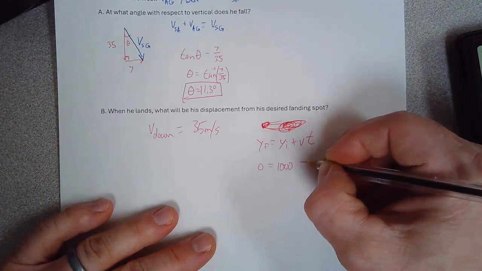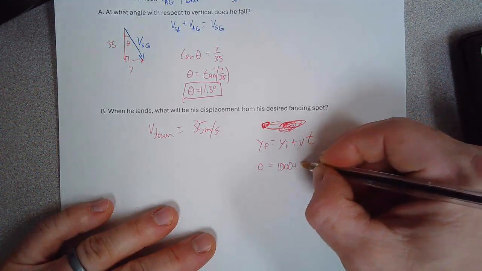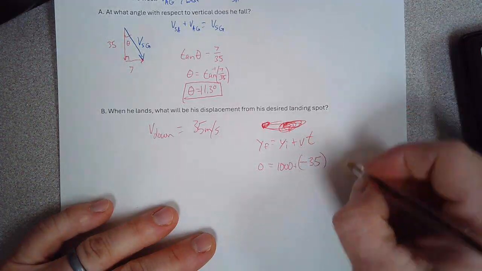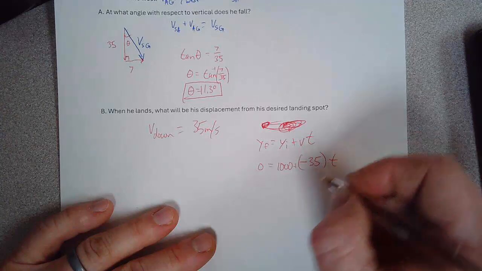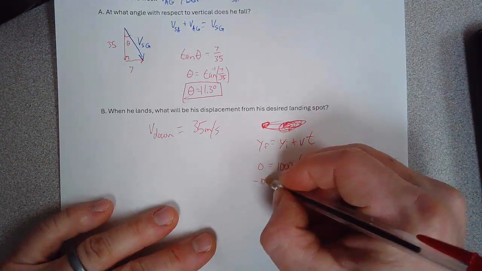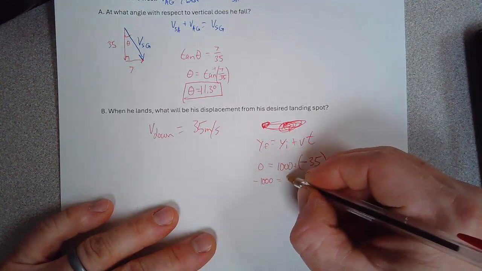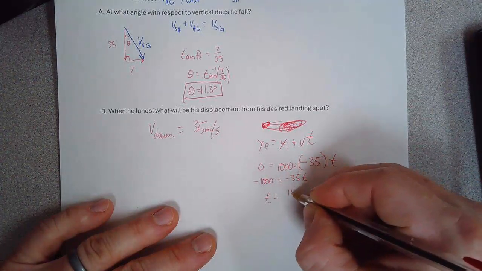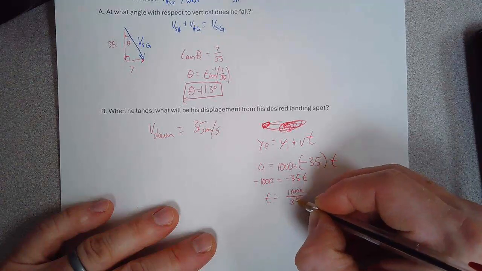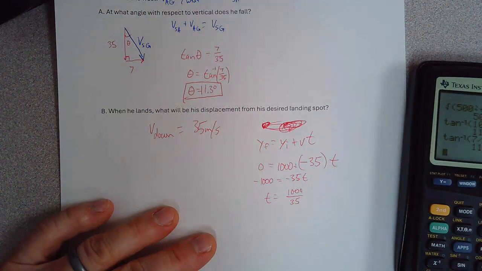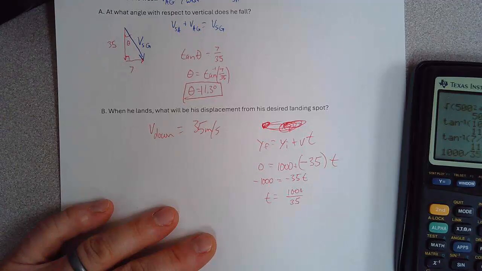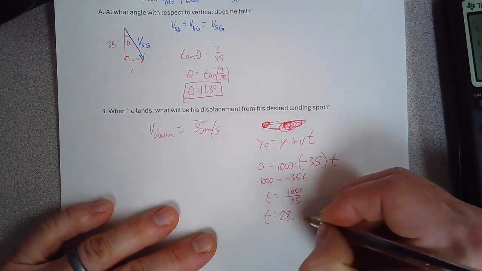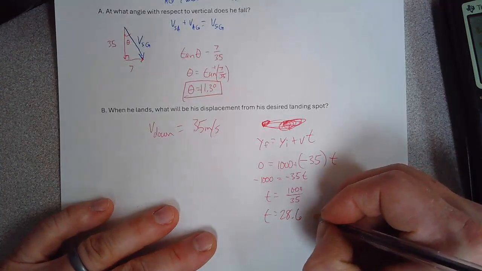And to make the math work here, I'm going to have to say that velocity is negative 35. Otherwise, I'll have weird stuff happen with the signs. Okay, so move the 1,000 over, negative 1,000 equals negative 35 t. And then t is going to be 1,000 divided by 35, and that is going to be 28.6. A 28.6 second thrill ride there.